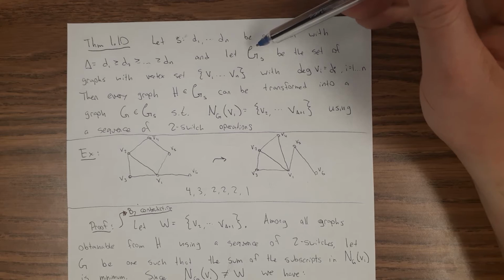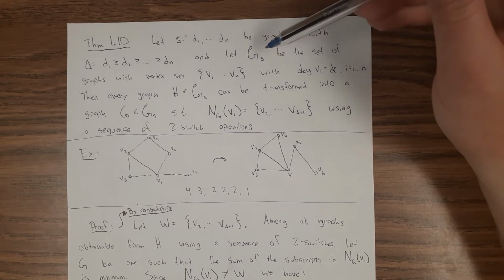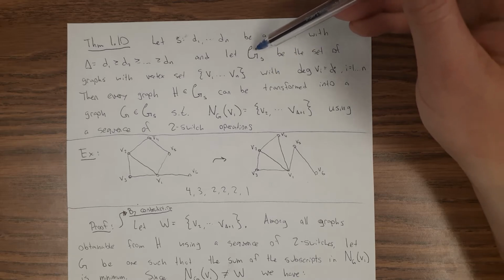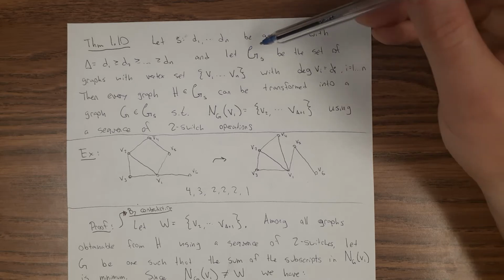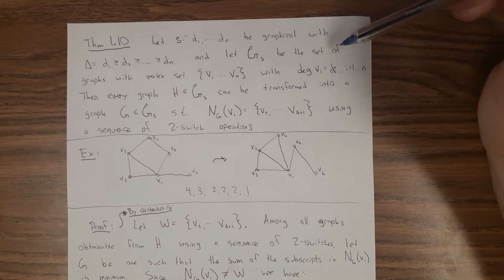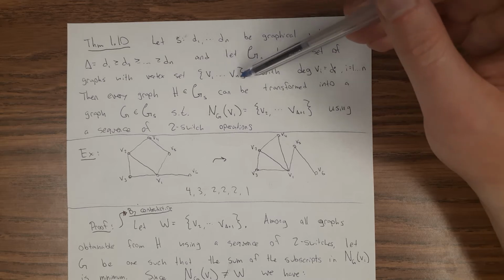And then we're going to let fancy G, in the book there's this script G, and my hands just won't make that fancy looking of a G, so this is my version of a fancy G. So fancy G sub S is the set of graphs with this set of vertices.